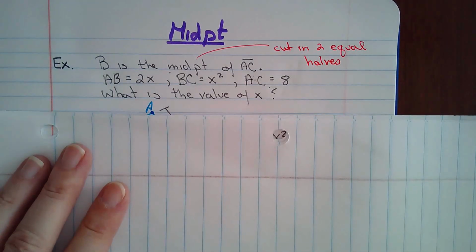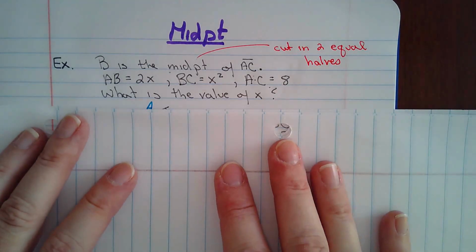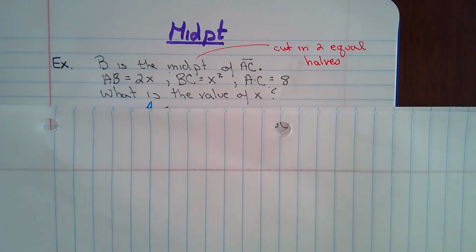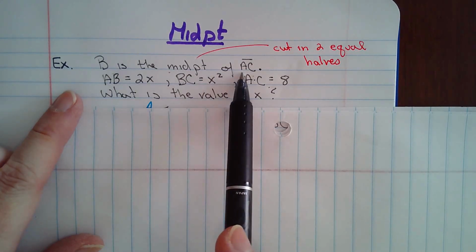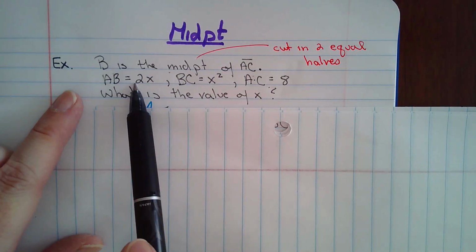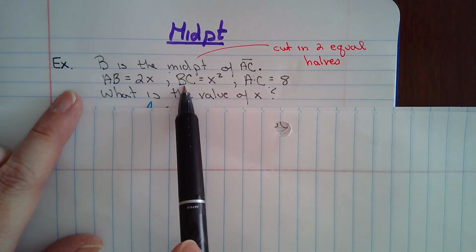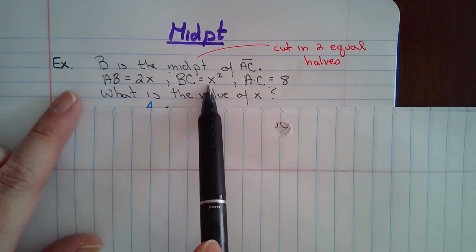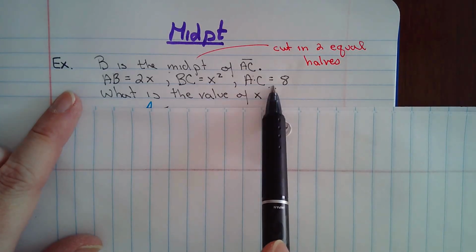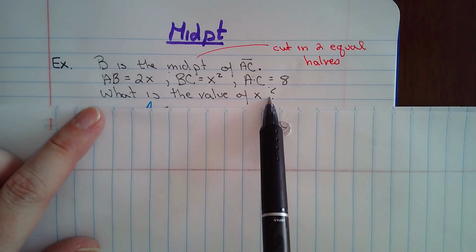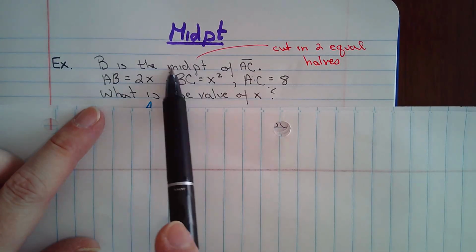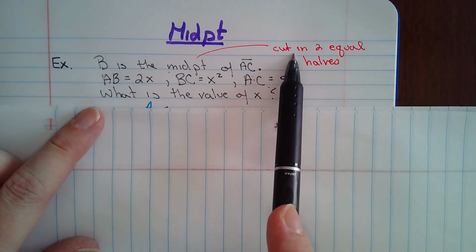So first thing is we want to write our problem into our journal. B is the midpoint of segment AC. The length of AB is 2x. The length of BC is x squared. The length of AC is 8. What is the value of x? I highlighted midpoint in color here so I remember that it cuts into 2 equal halves.